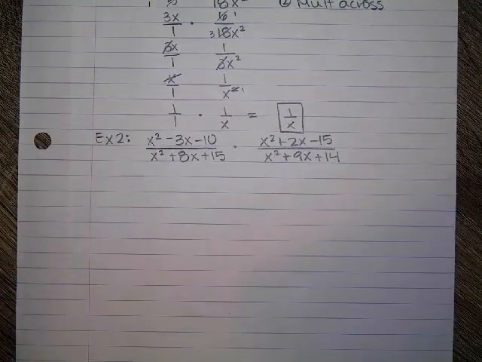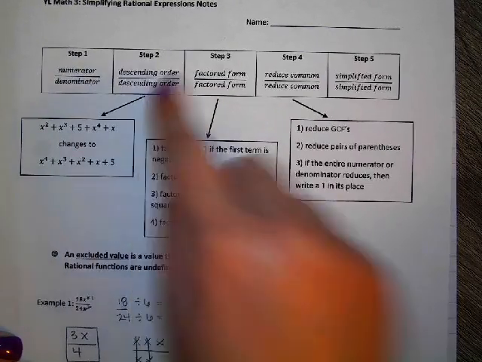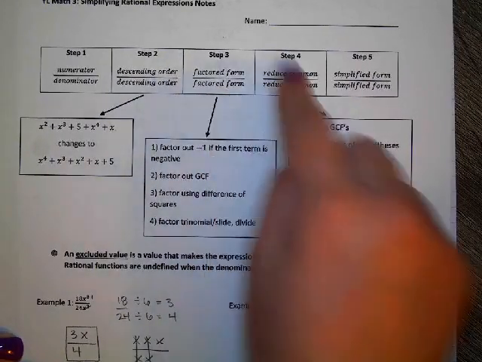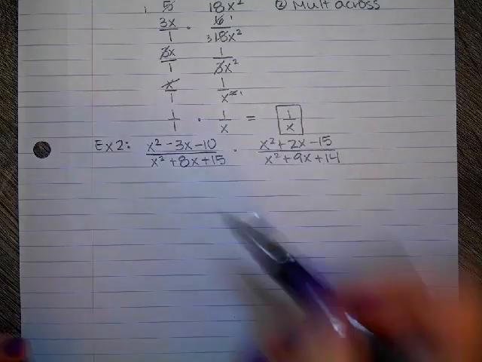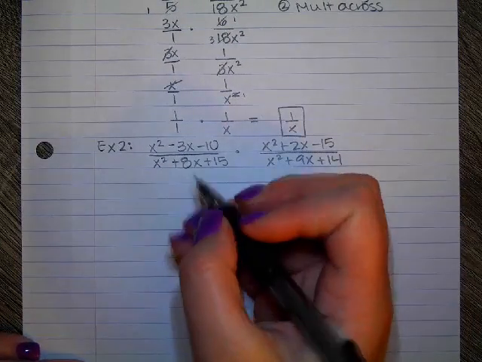Now we're going to think about those simplifying steps that we had. So remember our simplifying steps. We wrote it as numerator over denominator. It was in descending order. We factored it. We reduced our common factors. So this is the step that we're going to do first, and then we're just going to write it in simplified form. Okay, so I have a lot of factoring to do with this, so I'm going to go ahead and do all of that factoring that I've got.